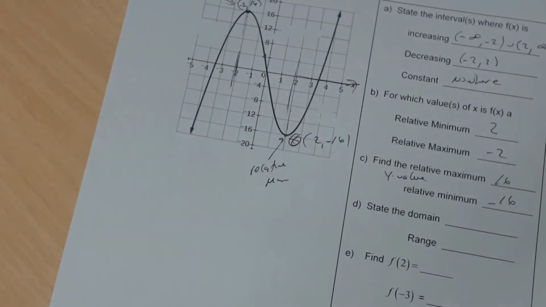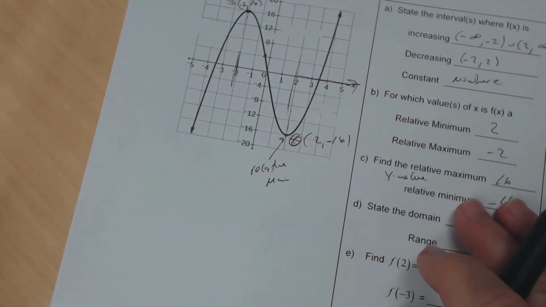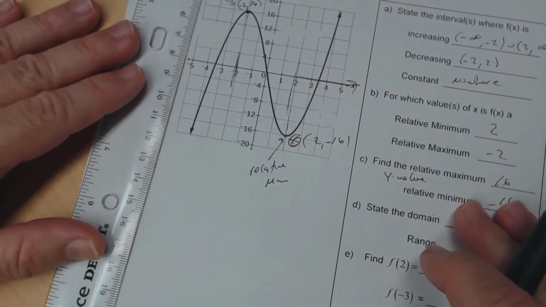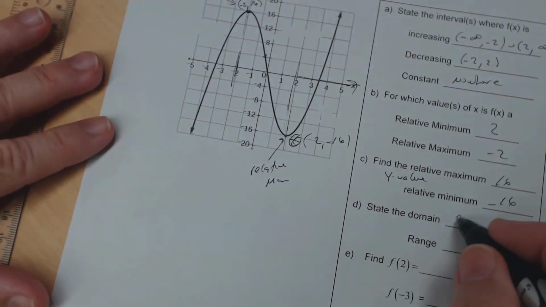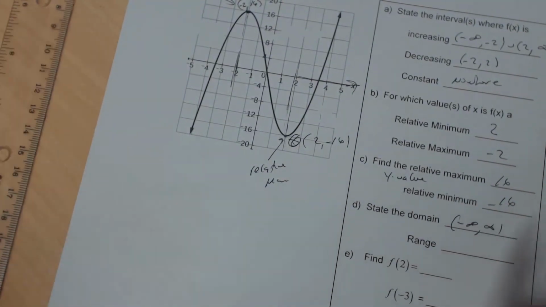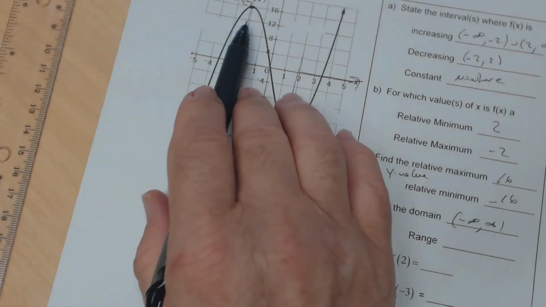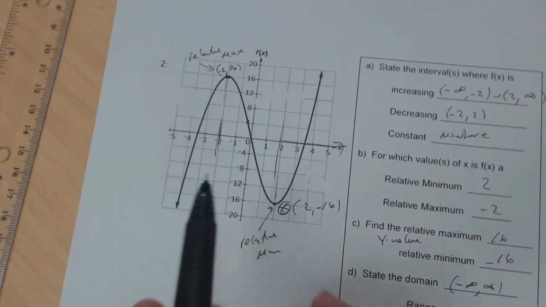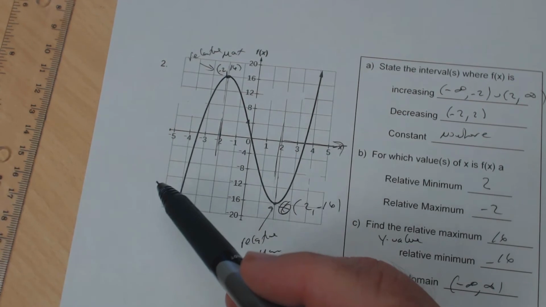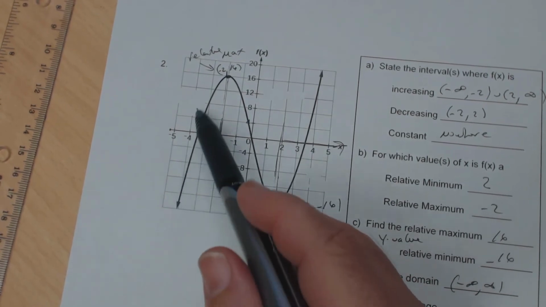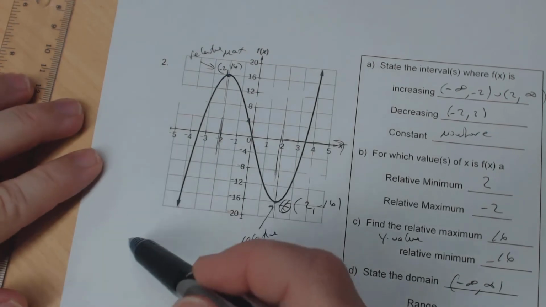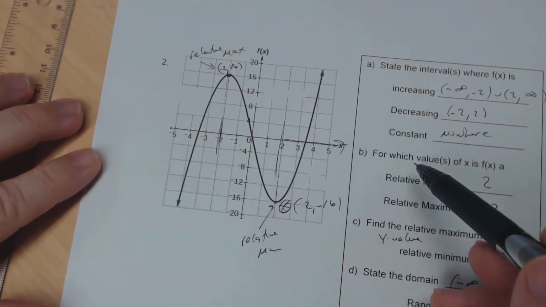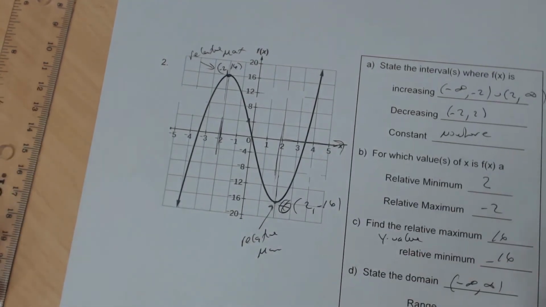State the domain. Well, notice the arrows are pointing in both directions. So I am going from negative infinity to positive infinity for the domain. So every real number is going to be an x. Every real number for x is going to be part of this graph. It's going to be a point in the graph. So when x is -1 million, I get a point in the graph. When x is 1 million, I get a point in the graph. Will be way up there.